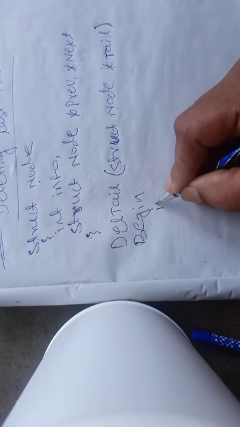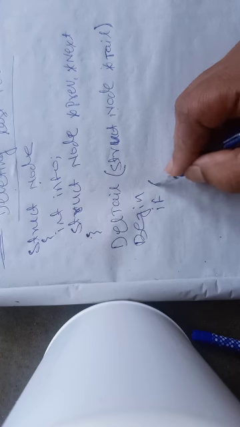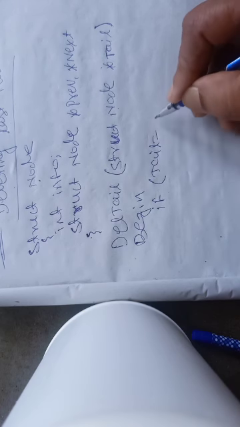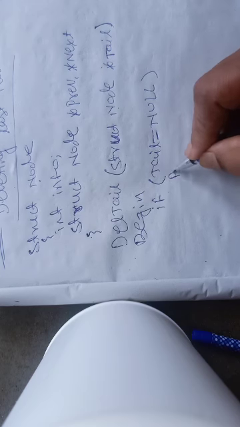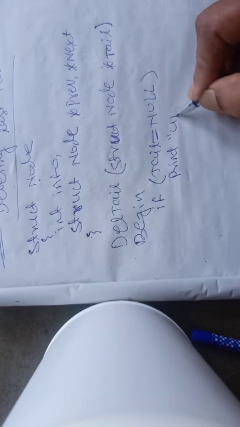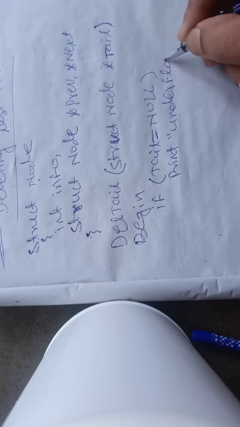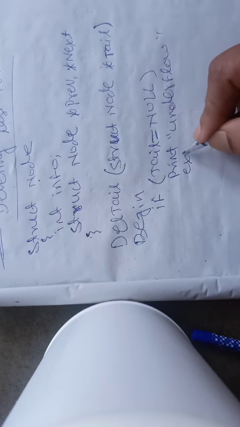Again I'll check for underflow. Here the underflow condition is if tail equals null. If the pointer variable contains null, then there is no node. So I can print underflow and then I can perform exit.